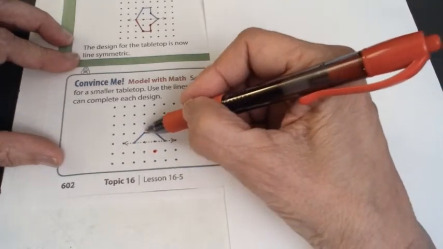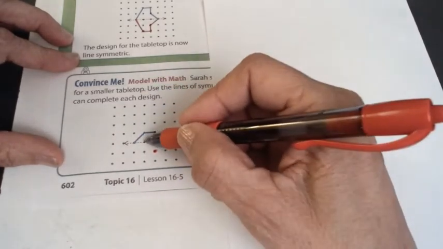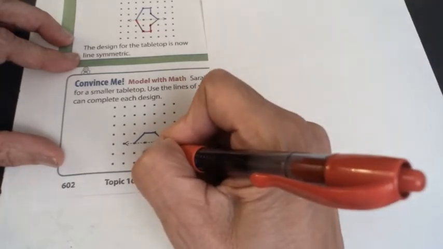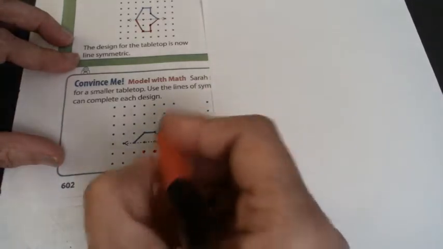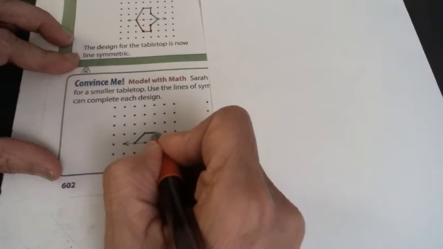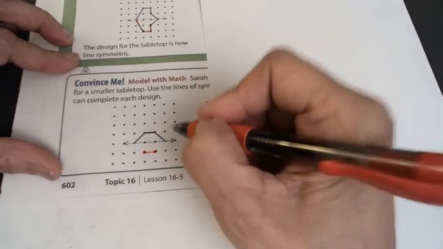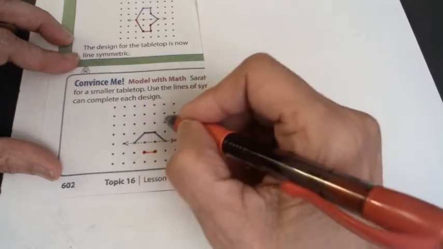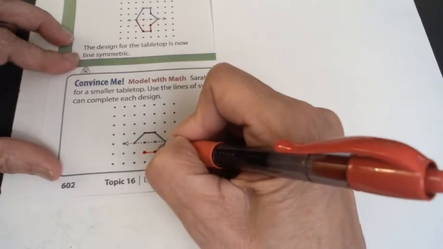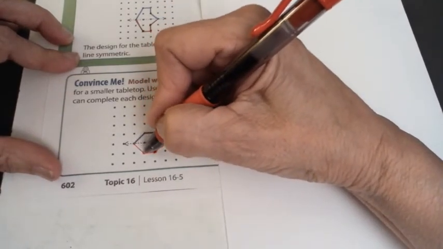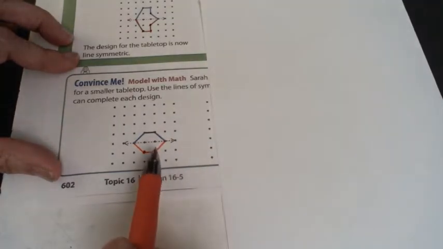I went 1 hop up, the mirror image. I need to start at the line of symmetry and go down 1 hop here. All right, now I have this line here and the opposite side here, and I can see that these 2 lines on the outside of her design are diagonal. So I'm going to connect them diagonally, and I have a symmetrical design of her small tabletop.